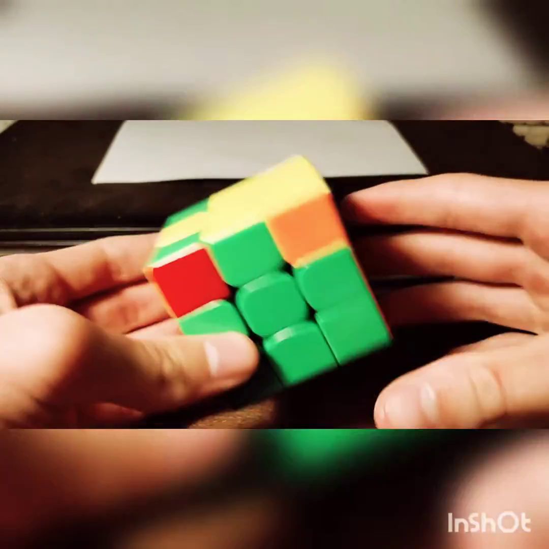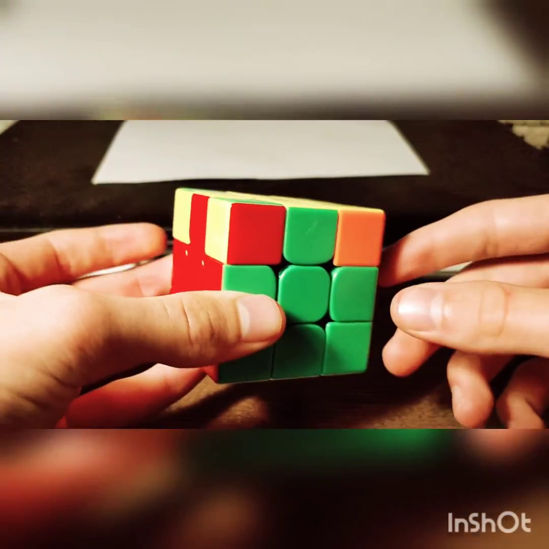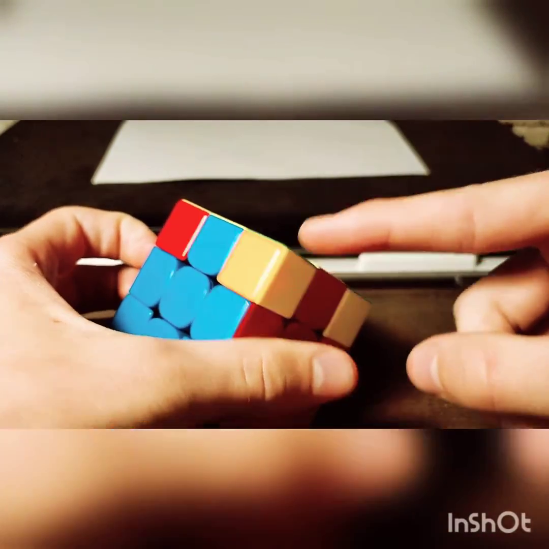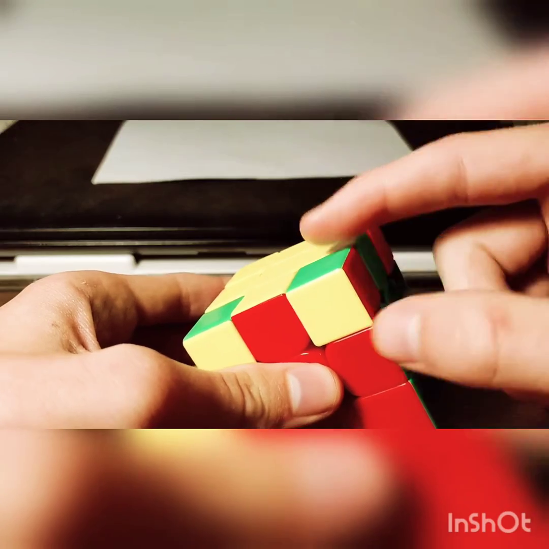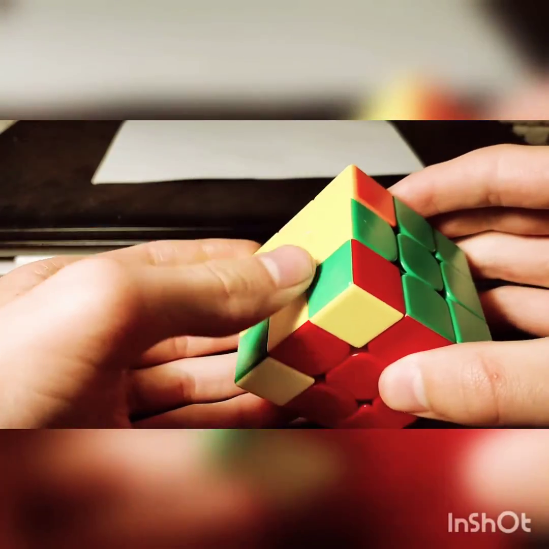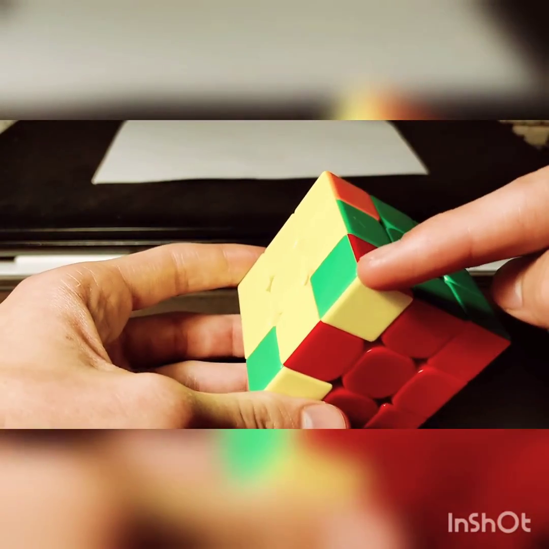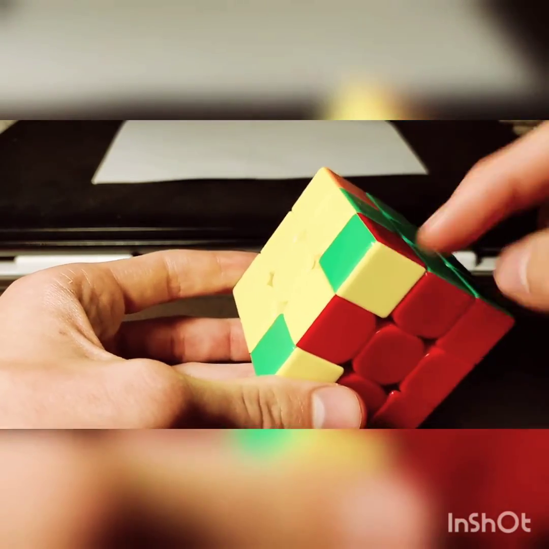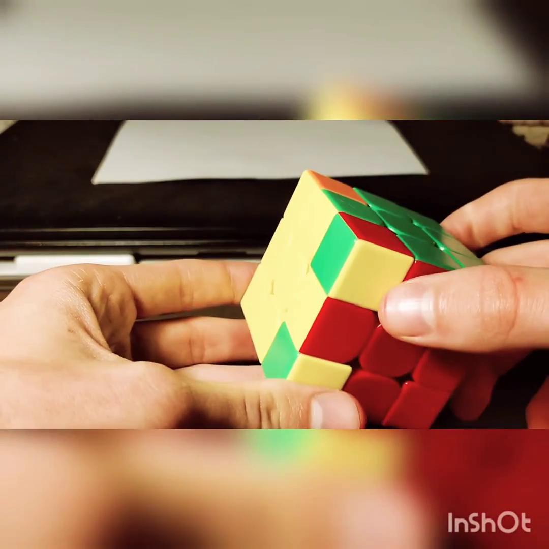Now we're finally going to look at the corner pieces on the top. You will need to look if there is a corner piece that is already in the right place. It doesn't matter if it is flipped or it is already completely in the right spot, so yellow on top, but you need to find one corner piece that is solved in the right spot. In this case it is the green, red, yellow piece.